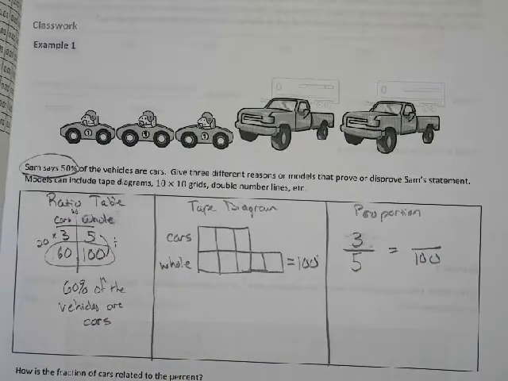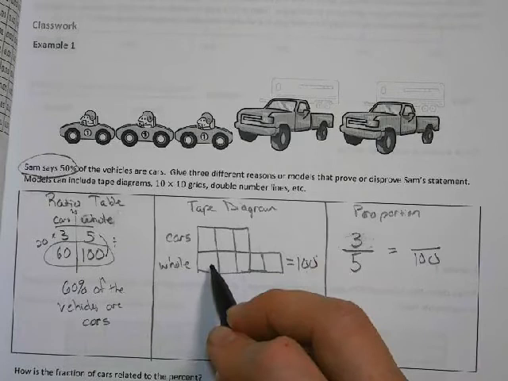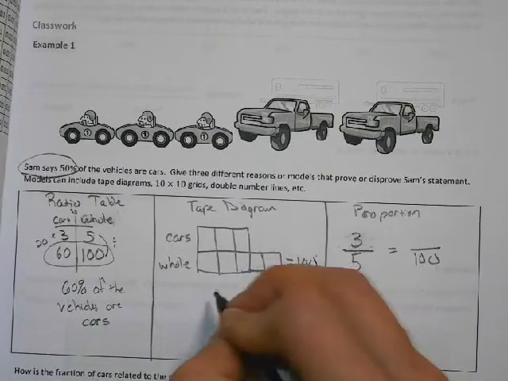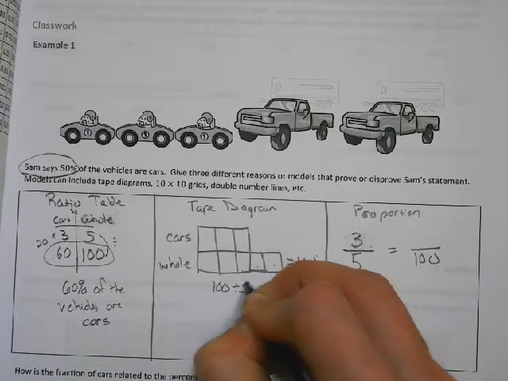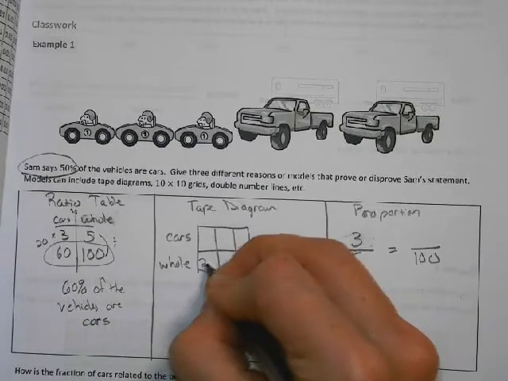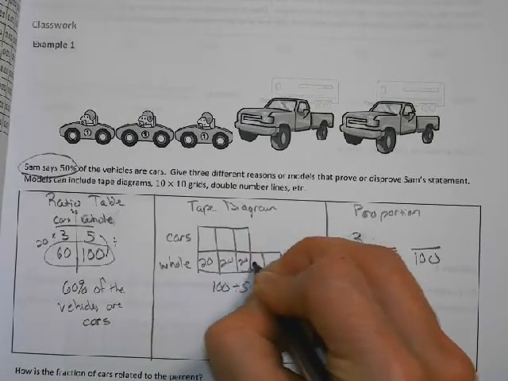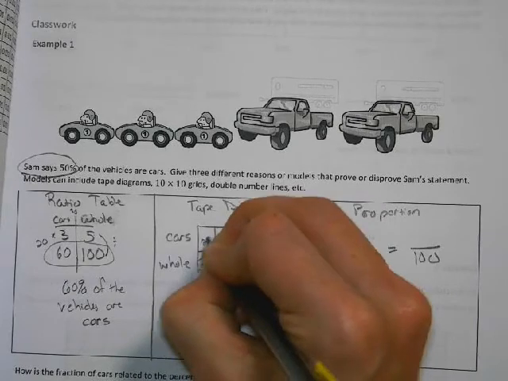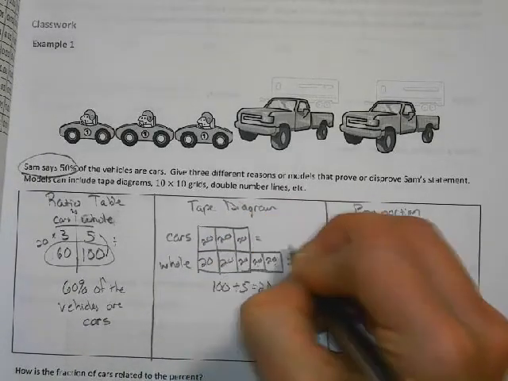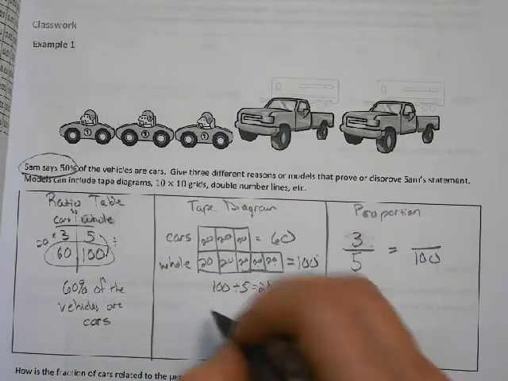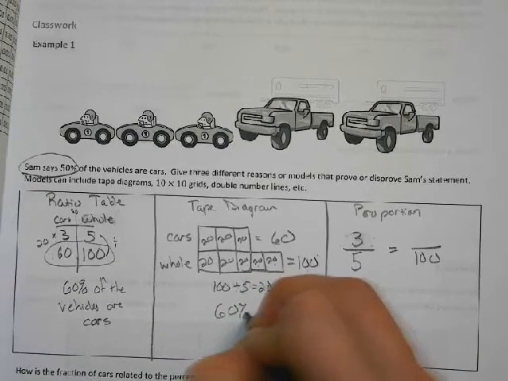Over here, we do the same thing. This is 100. That needs to be broken into 1, 2, 3, 4, 5 boxes. So that's 100 divided by 5 gives me 20, which means all of these boxes will be 20, which gives me the 60 out of 100. So that would be 60% of them are cars.